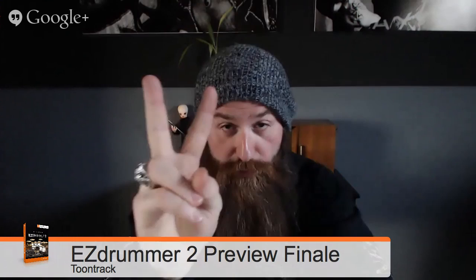Again, EZdrummer 2 comes with 2 brand new libraries, and each library has its own set of drums, cymbals, and so on. One is the modern library, one is the vintage library. You get them both. Now, one last bone of confusion. When you upgrade from EZdrummer 1 to EZdrummer 2, you will keep your original pop rock library that was the core library in EZdrummer 1.